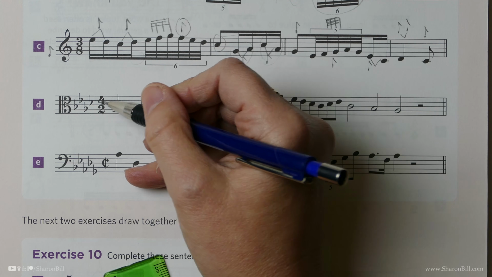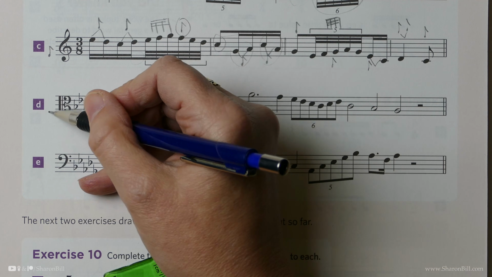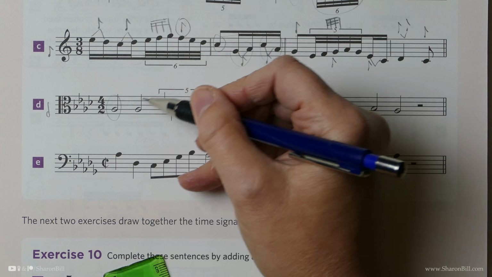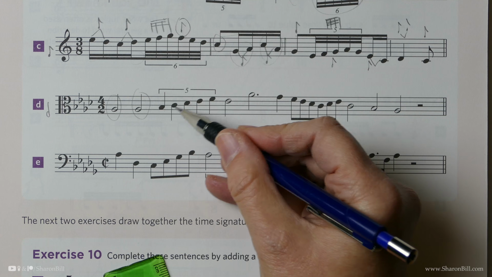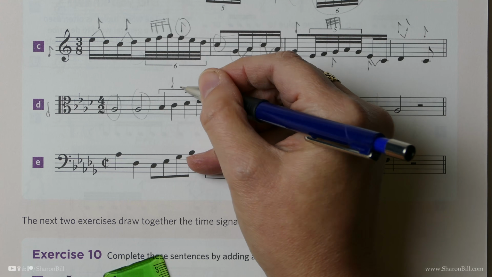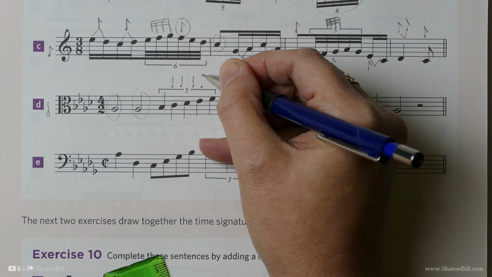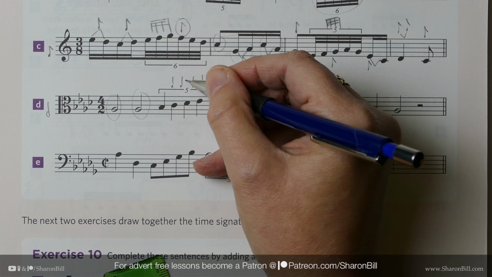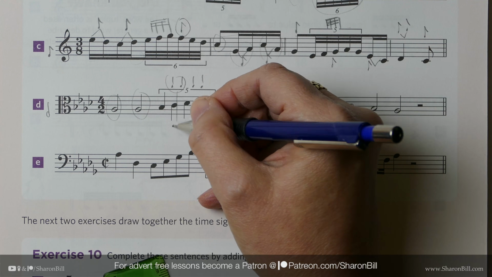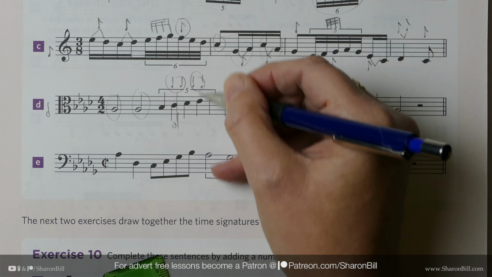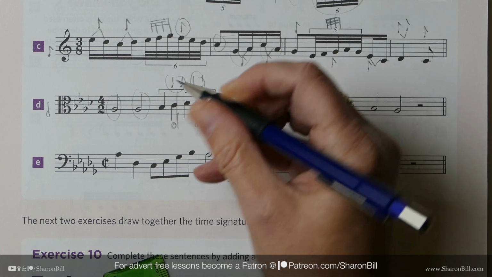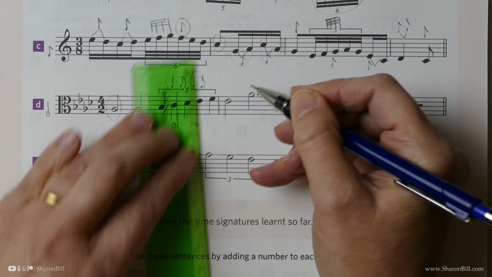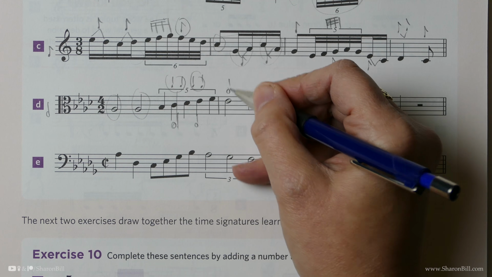Let's continue. So now we're counting in minim beats. We need 4 minim beats per bar. So we have 1, 2. Now we have 5 crotchets in the time of 4 crotchets. And 4 crotchets, well, we know 2 crotchets is a minim, 2 crotchets is a minim. So 1, 2, 3, 4, there is our bar line. And then we have 1 minim beat there.